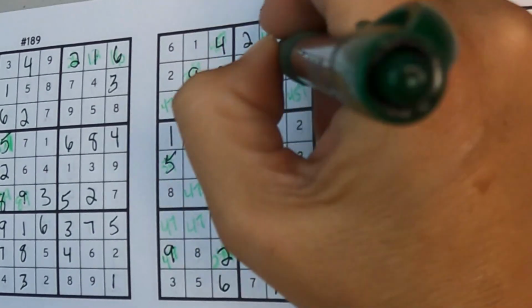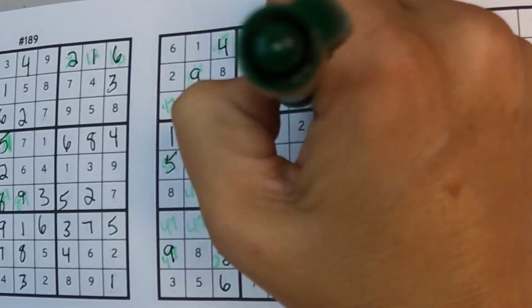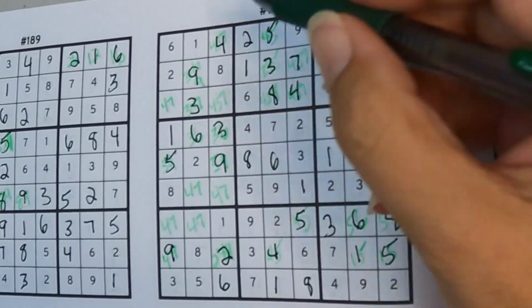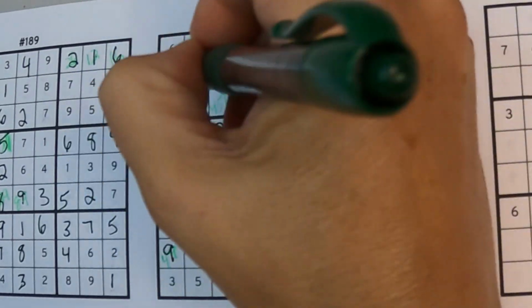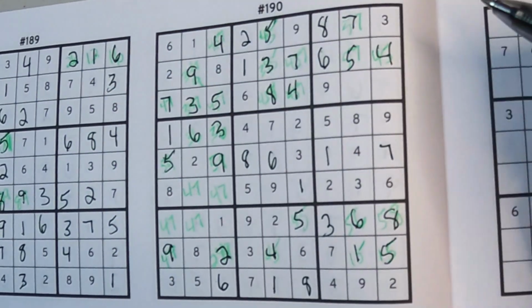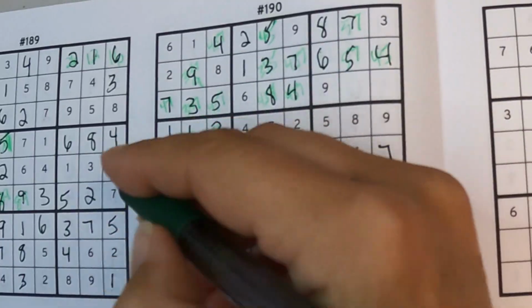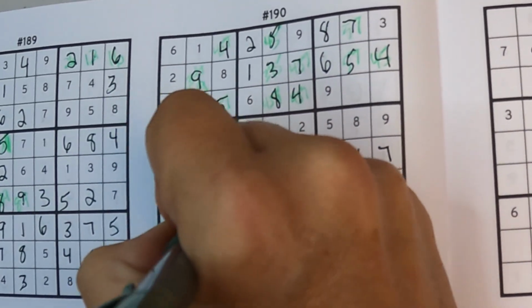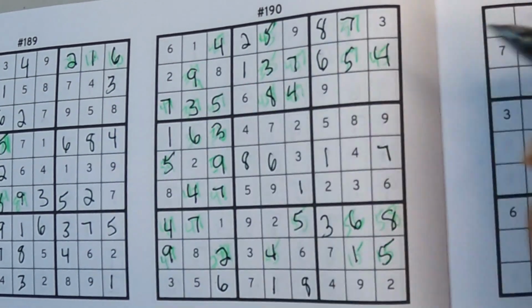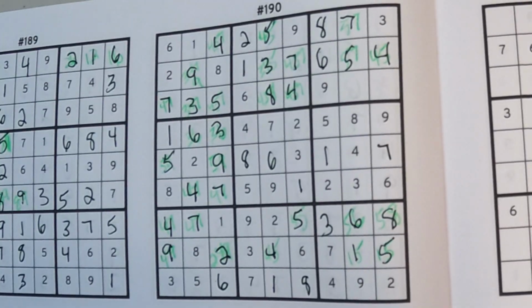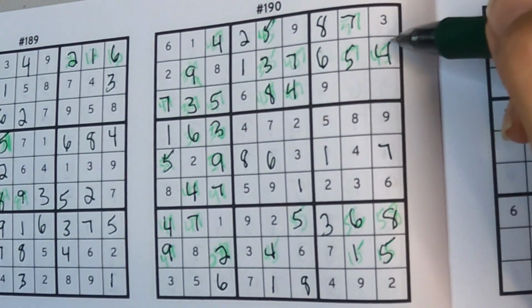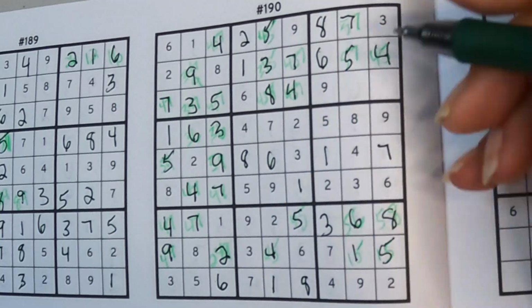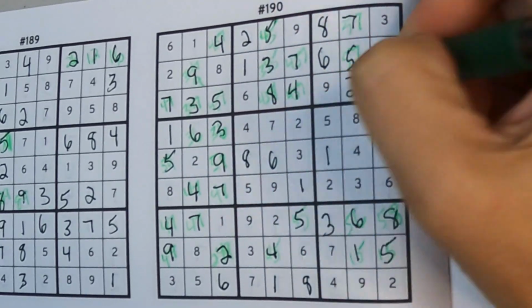This 4 and 5 makes this our 7, 4. This 4 makes this our 7, 5. That 7 makes this our 4, 7, 4, 7. And now we just have this box. We're missing 1 and 2. We've got a 1 here, so 2 and 1.